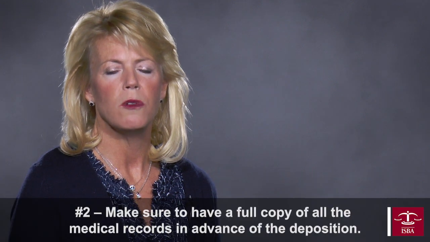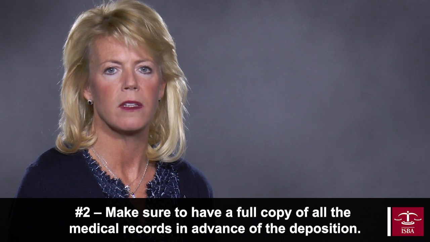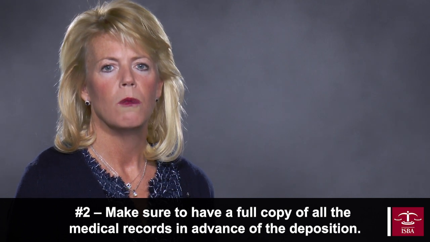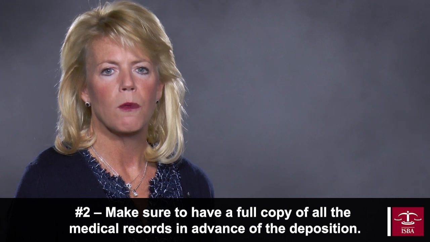person he is. The second point is to make sure you have a full copy of all of the medical records in advance of the deposition. When I say a full copy of the medical records, I mean the records that the doctor relied on when he was treating the patient, including any and all records from any other institutions that he relied on, and any films. In addition to that, you will want to request a copy of any notes that he took.